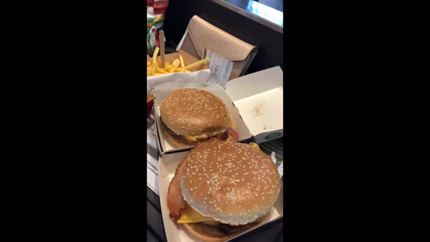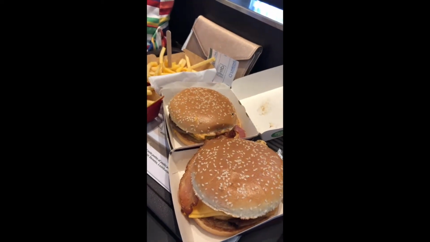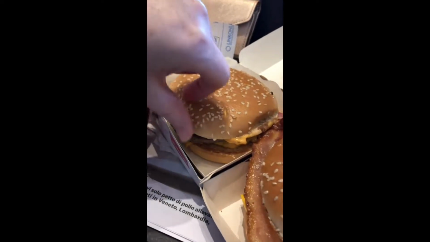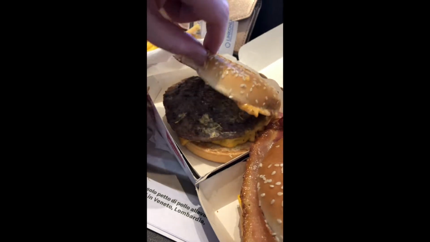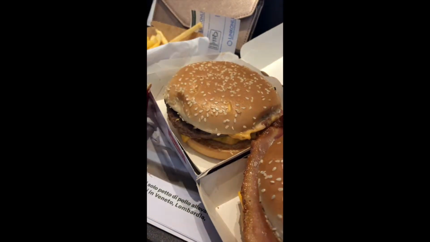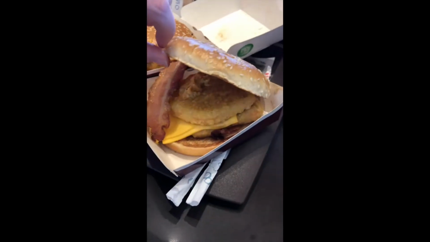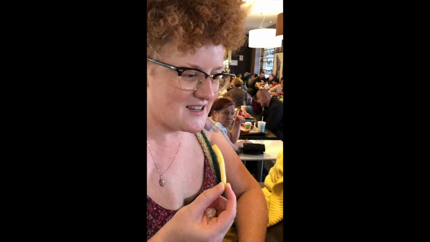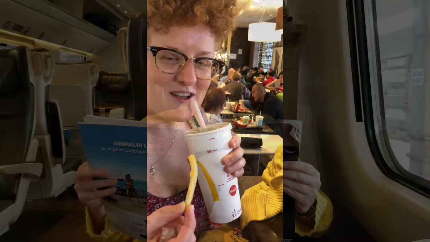And then these are called the Grand Crispy. So there's Grand Crispy McBacon. This one has beef and bacon and something crispy, I think. I got maybe the crispies. And this is chicken. So yeah, it was one of each. So we ordered one of each and a Coke. Here we are, Italian McDonald's.